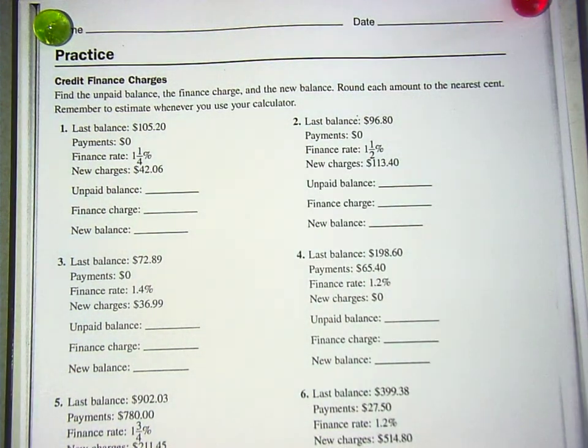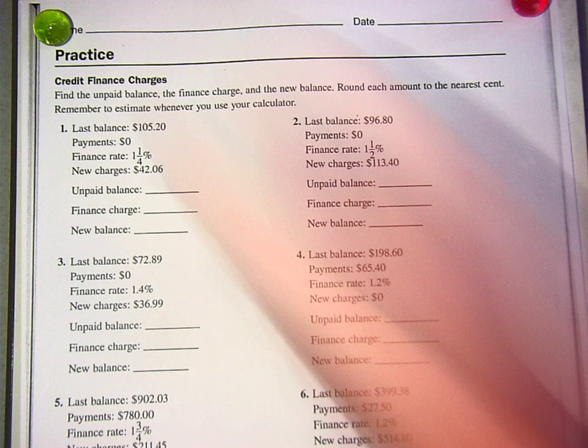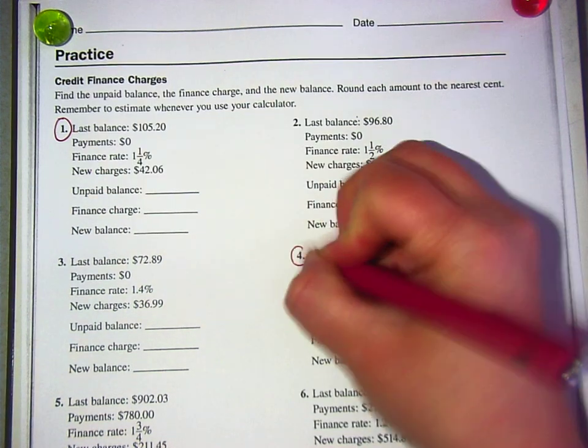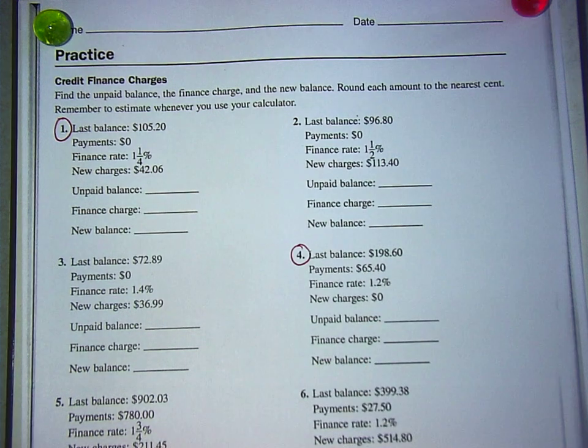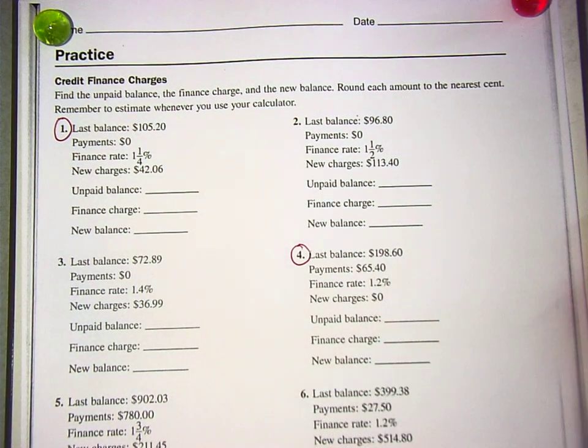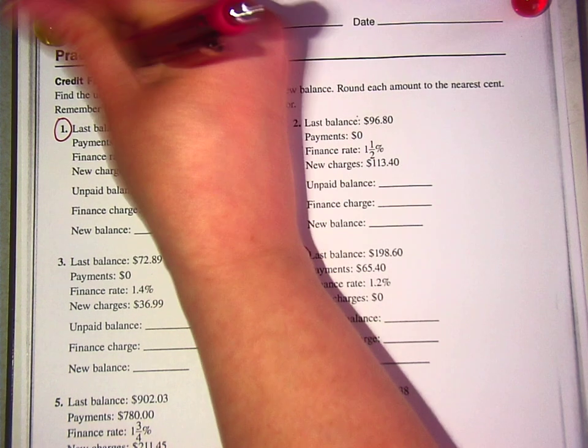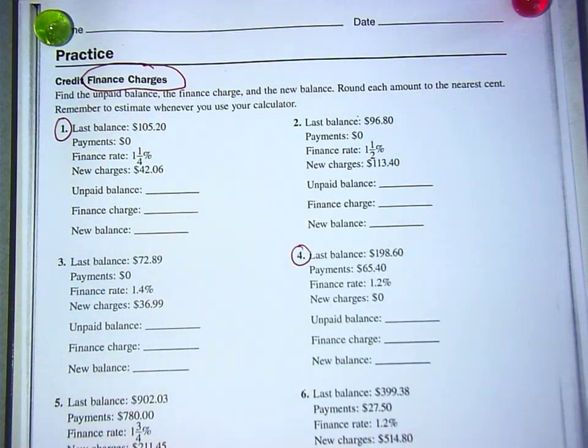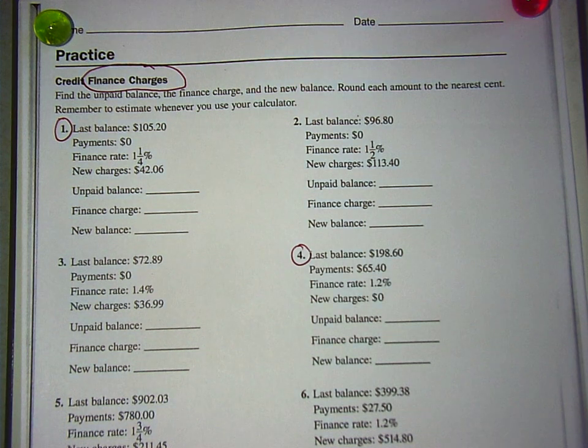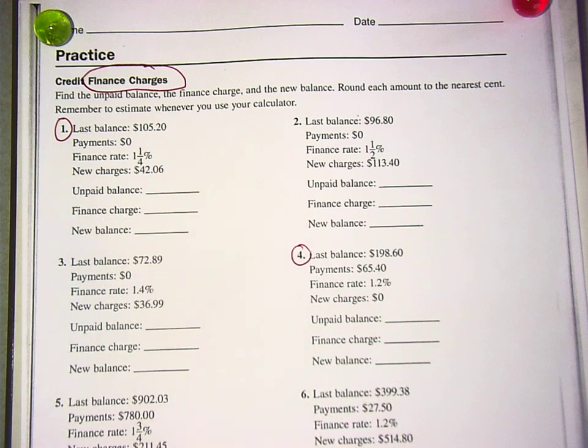We're going to try right now. Let's try number 1, 4, 7, and 8. And can everybody circle the word finance charges on top of this worksheet? That's what this worksheet is going to be called, the finance charge worksheet. Just in case you're missing it later. Okay, so the last balance, actually I should look at this really quick. See if there's anything we want to add. Okay, let's grab our vocab sheet really quick.